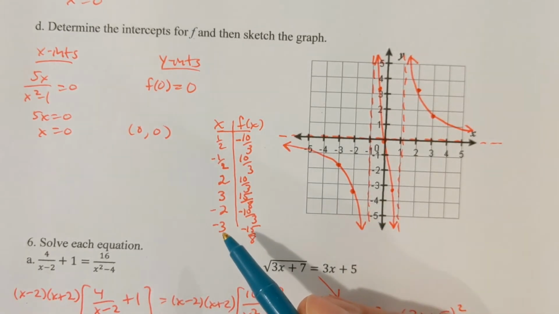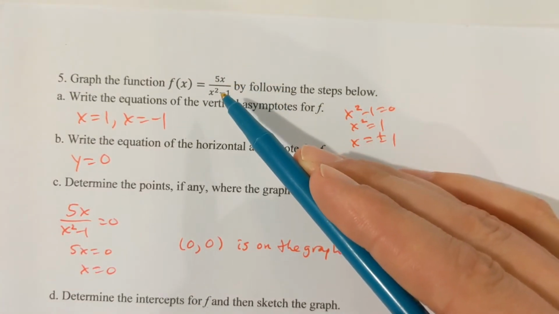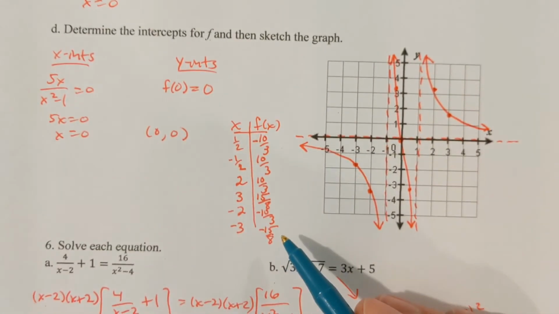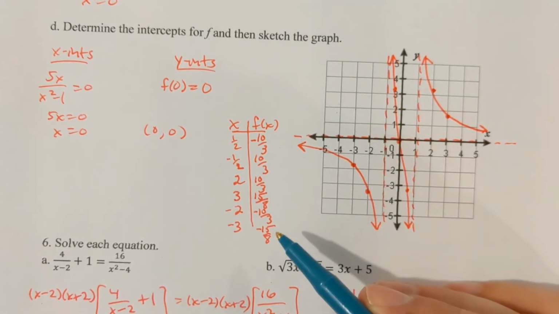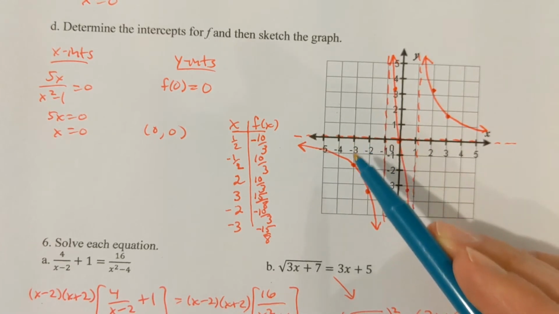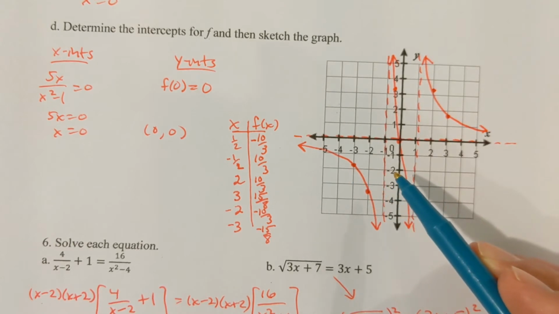And then I just use one more number here, like if x is negative 3, and we plug that in. 5 times negative 3 is negative 15. Negative 3 squared is 9, minus 1 is 8, and so I'm getting negative 15 eighths as the output. Negative 15 eighths is a little bit bigger than negative 2, so at negative 3 I want to be plotting a point that is just above that height of negative 2.